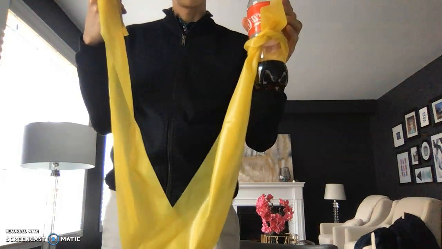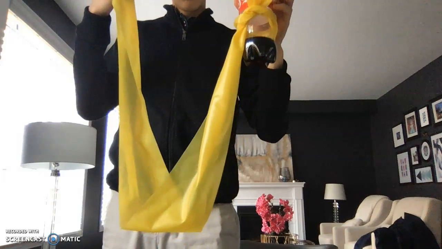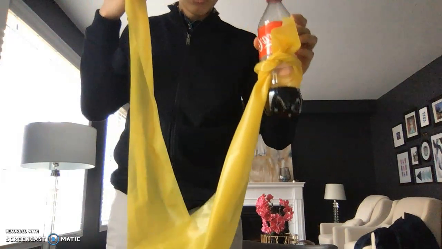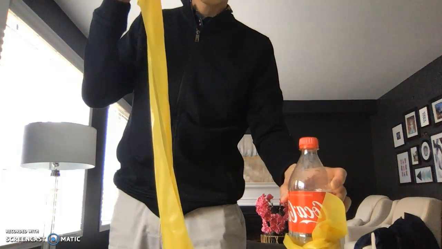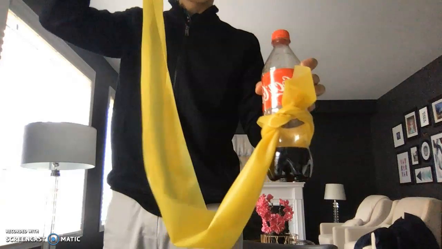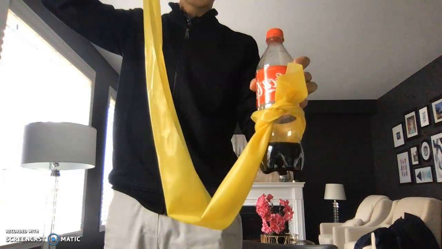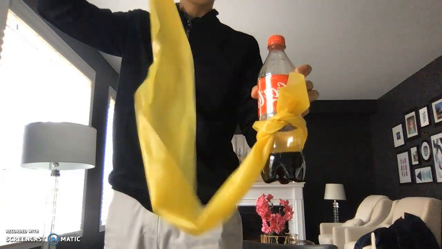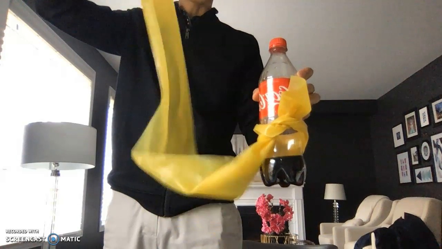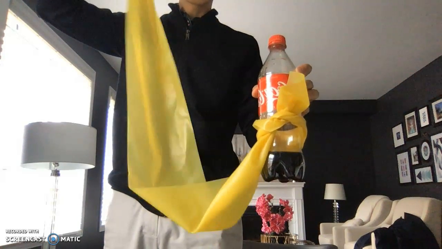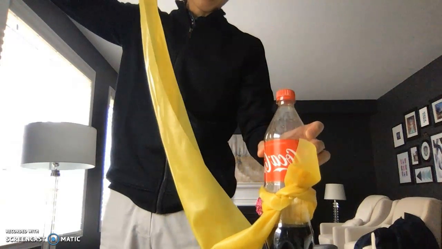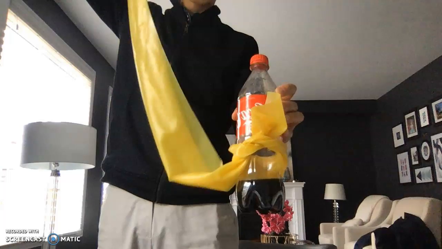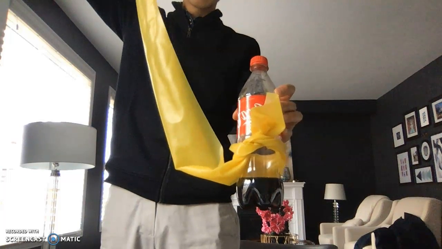And if the Coke bottle starts to fall down, how much force is my cord applying now? Still hardly anything, because the cord is quite slack. If it falls down a little bit more, it's still pretty slack and not applying any force.